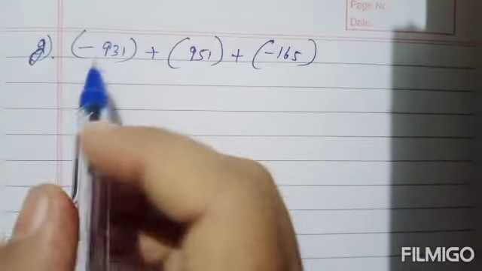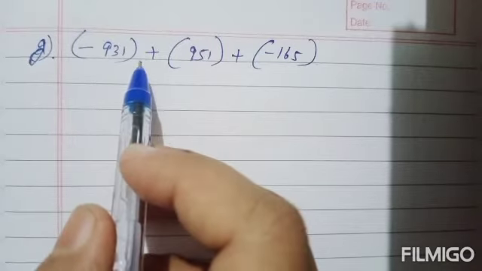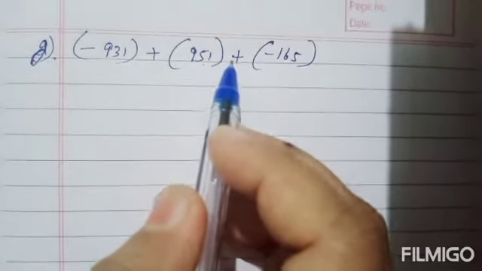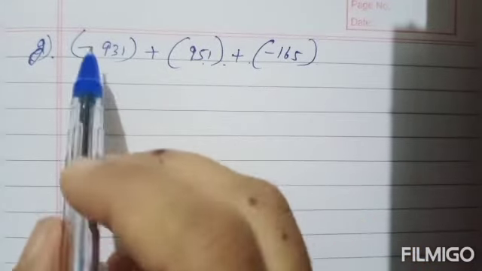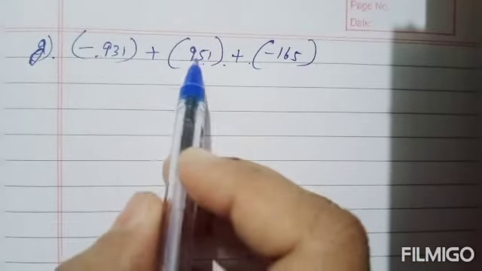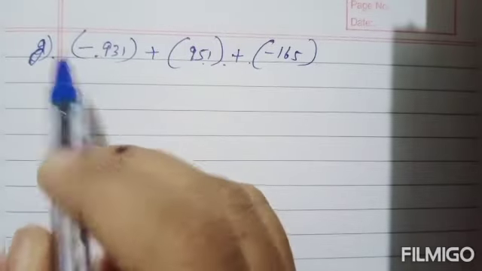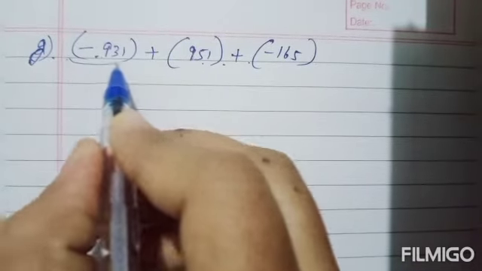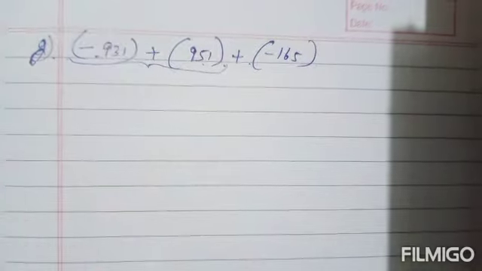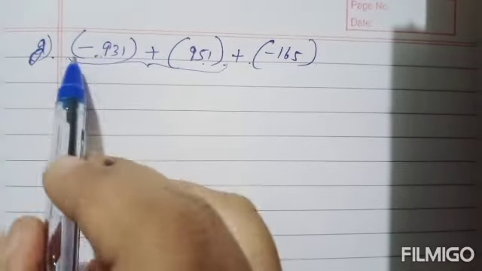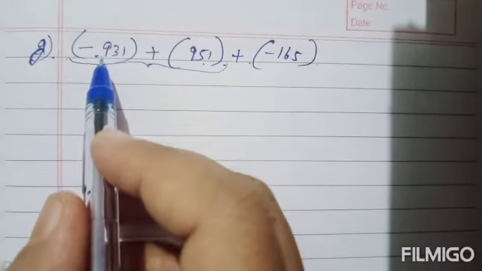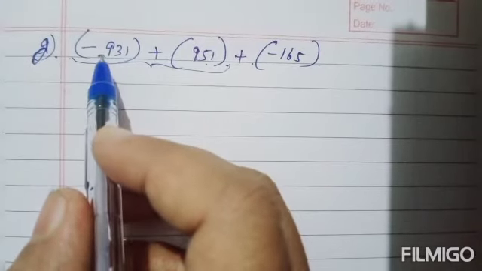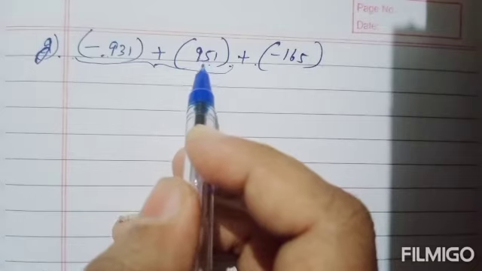Next G, minus 931 plus 951 plus minus 165. So here first we can do these two. Addition of the first two integers, let us do first. Minus 931 plus 951. So here addition of a negative integer and a positive integer.